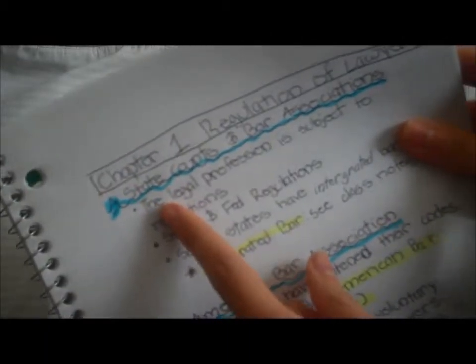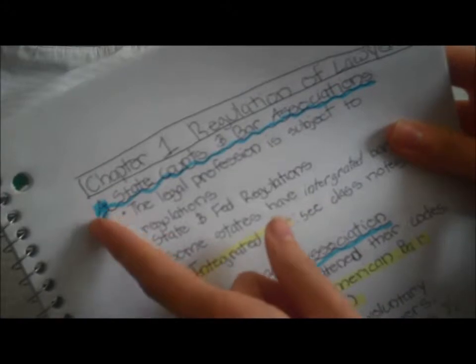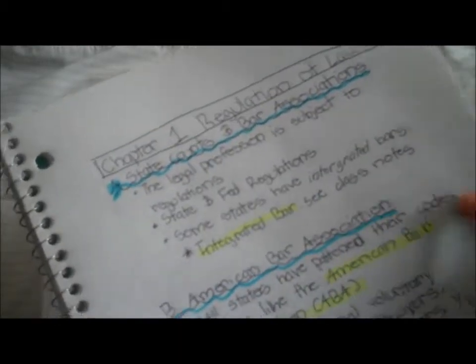Then I go off and write down the first main title. So, State Courts and Bar Associations. Well, you don't have to do a squiggly, just underline it, and then I like to use my blue highlighter so it catches my eye. It's the first thing I look at.